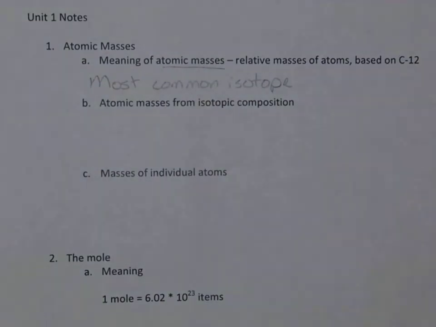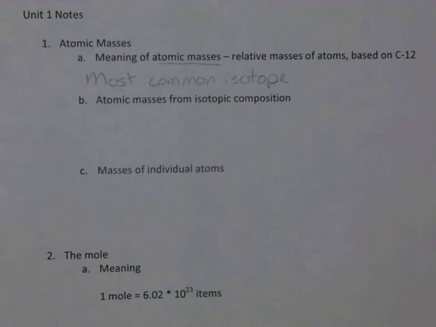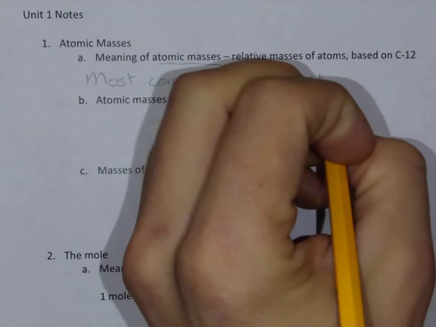And so we get a weighted average of all of the isotopes. The isotopes are relative to our carbon-12, and we use that to then get our atomic masses that are on the periodic table. Okay, so we'll say it's a weighted average.